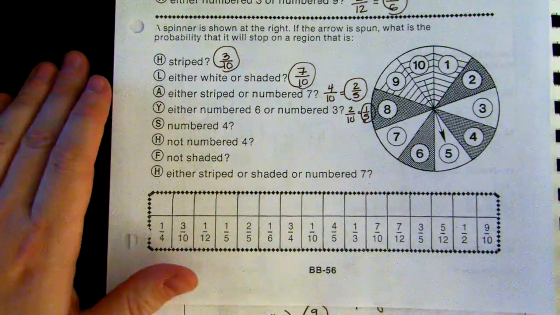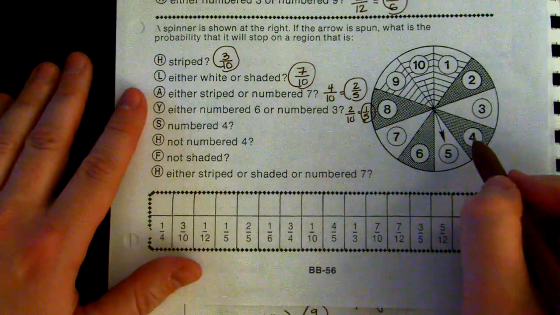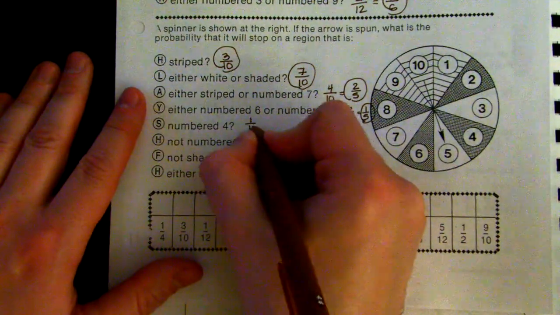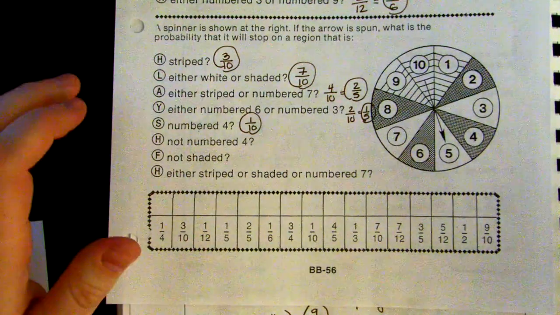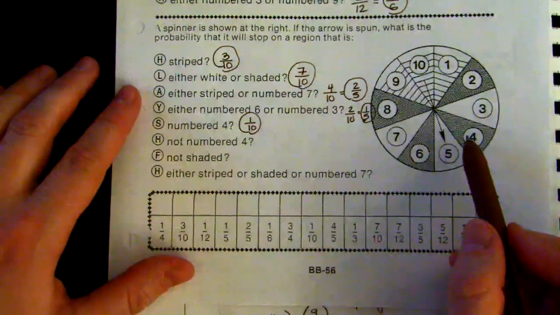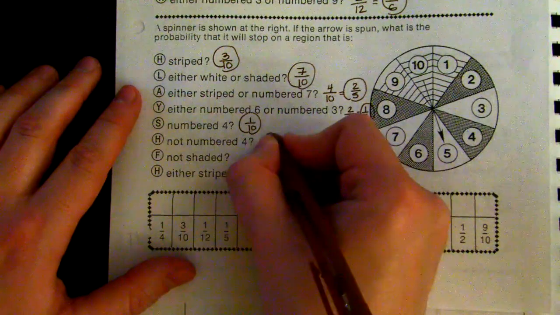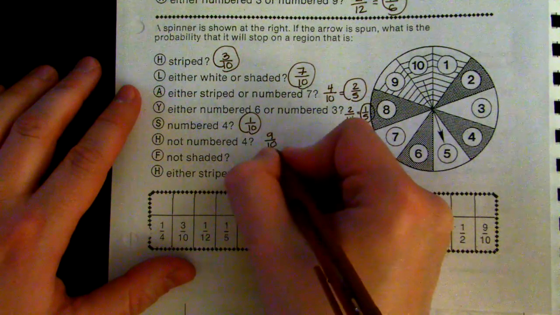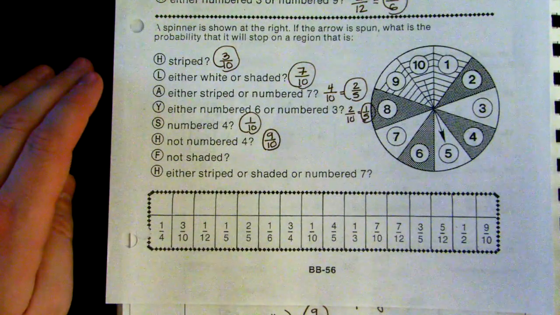Letter S, numbered 4. I see 1 space out of 10. 1/10. Not numbered 4. I see 9 spaces not numbered 4. That's 9 out of 10.